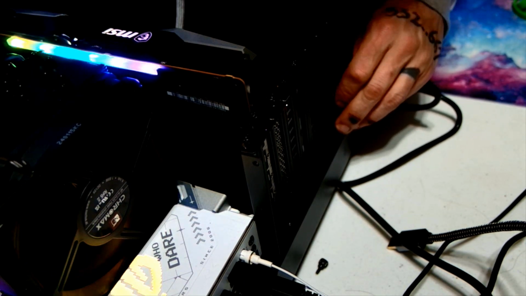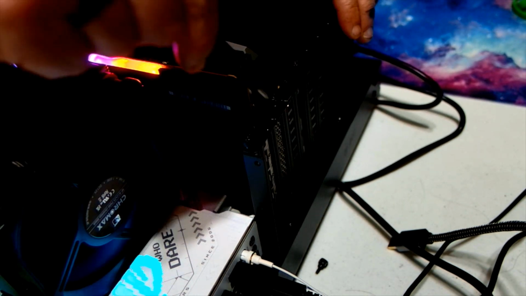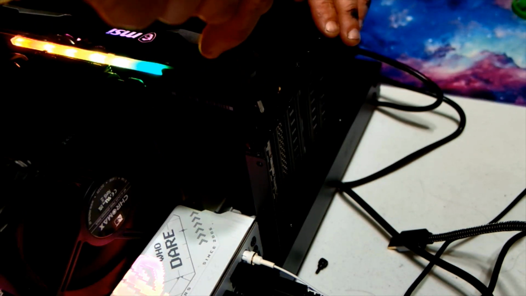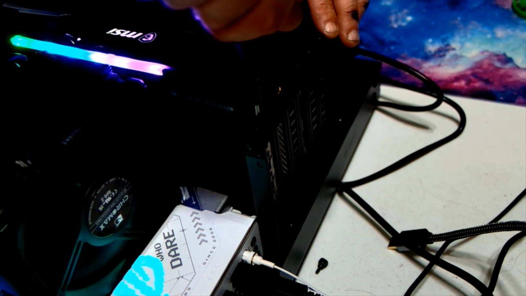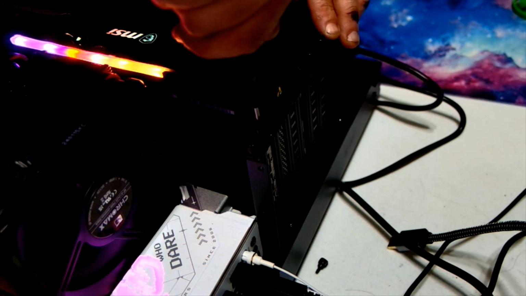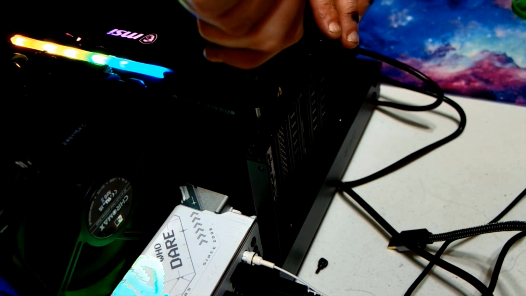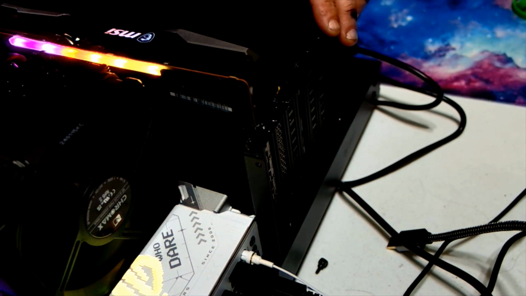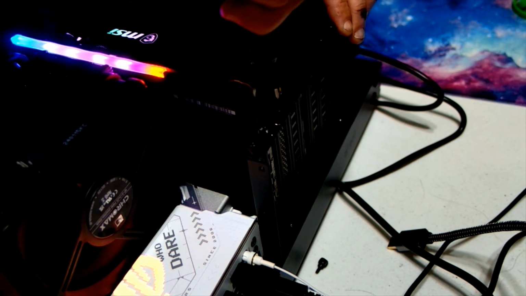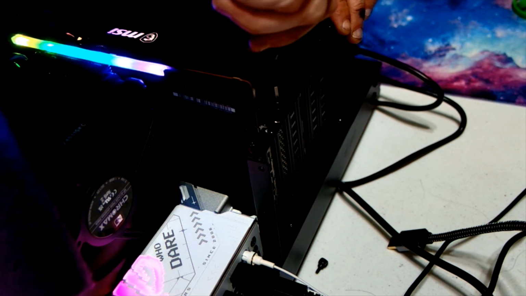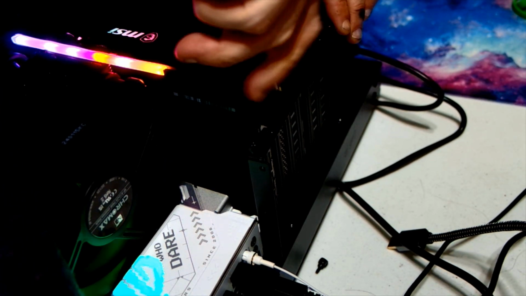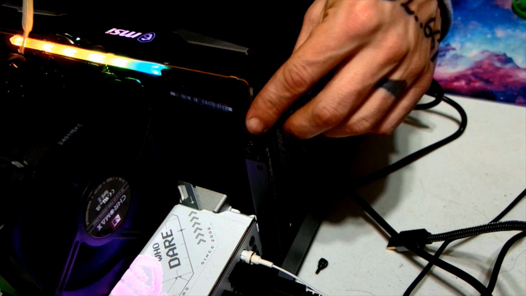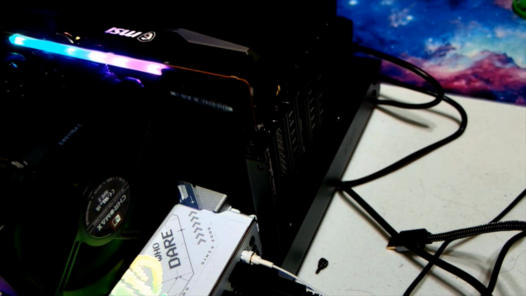I think something's wrong. Something's off because the DisplayPort's not going all the way through, and it looks like it's blocking it. Oop, I don't know where that went. All right, I'm actually gonna have to boot off the computer.